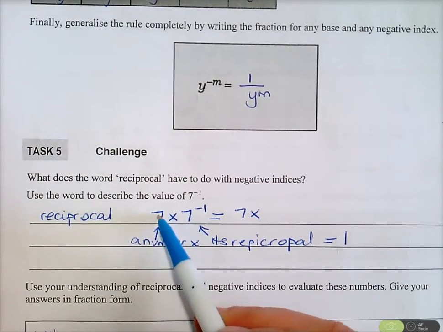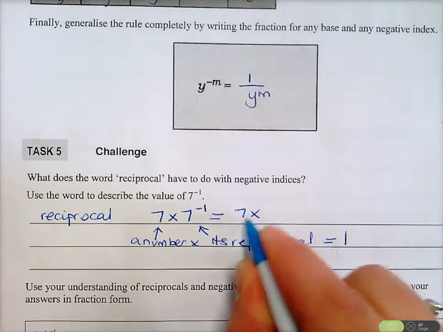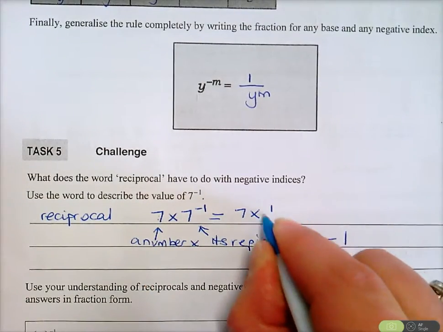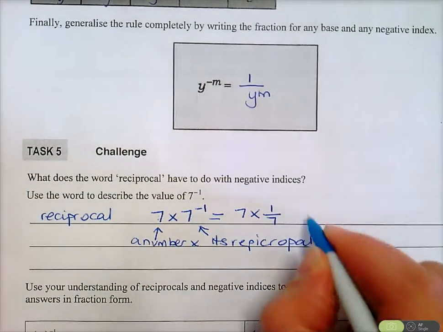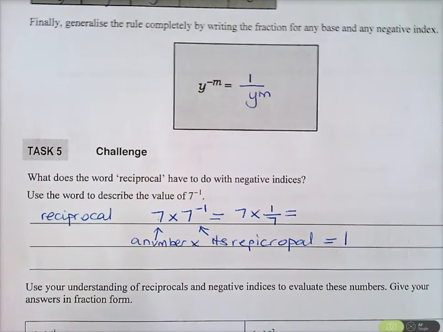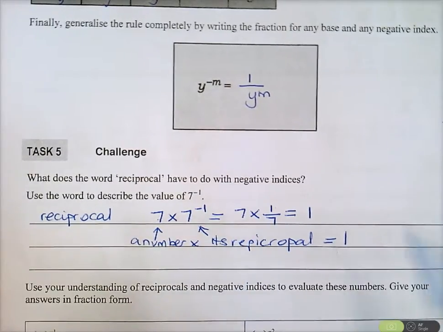So if you take a number, multiply by its reciprocal, which is 7 to the power of negative 1, you will get 1. So how do I show my working? 7 times 7 to the power of negative 1. 7 to the power of negative 1 is 1 over 7. What's 7 times 1 over 7? What's 1/7 of 7? 1. Or multiply the numerators, 7, multiply the denominators, 7.